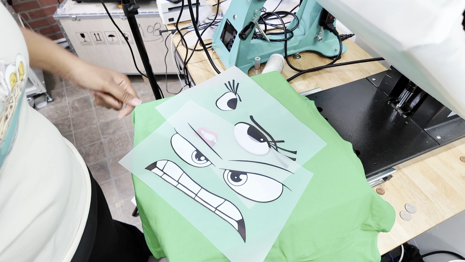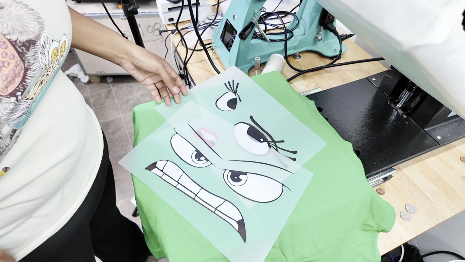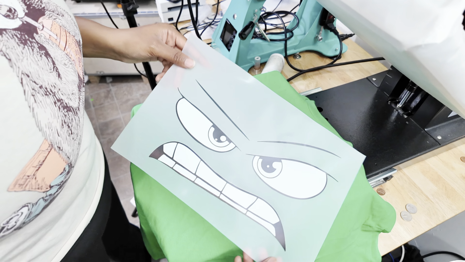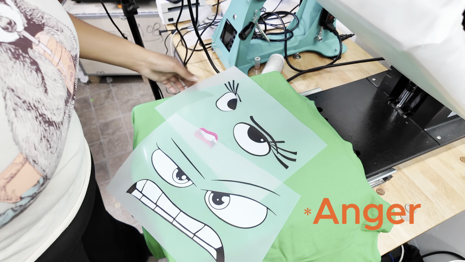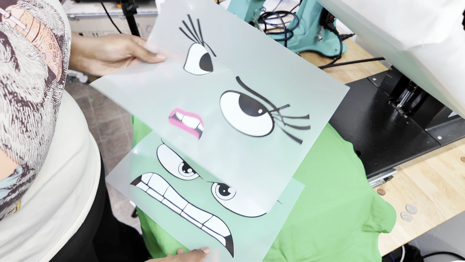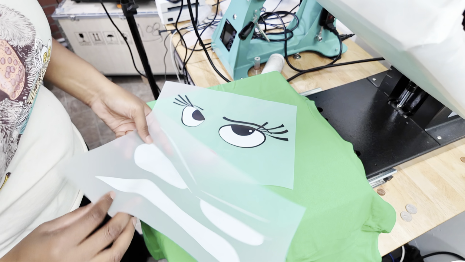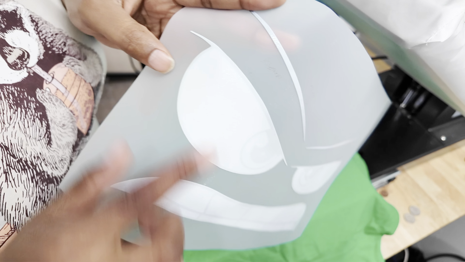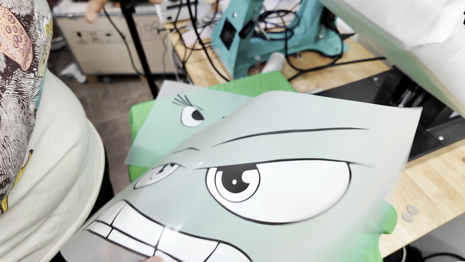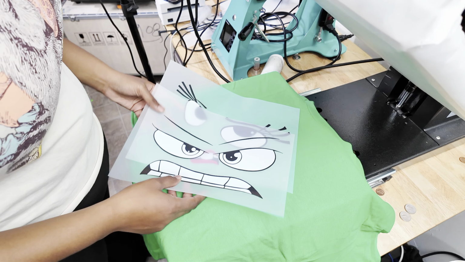So it didn't take long for me to print and cure these transfers, probably like 10 minutes at the most. But this is the fear, and then this is the disgust. So guys, y'all want to make sure that y'all have an orange peel type of look on the back of your transfers. I hope y'all can see it. That's how you'll know if they're done.